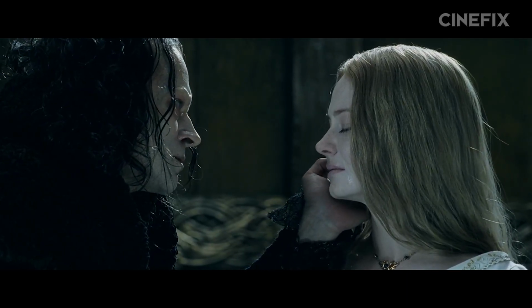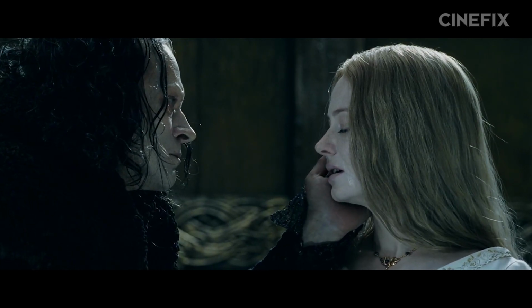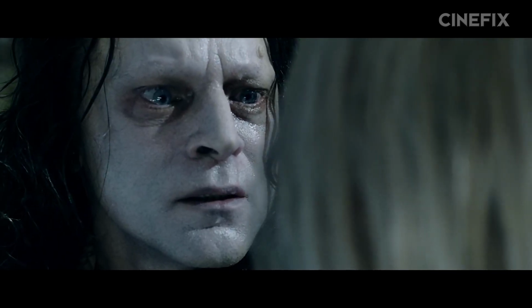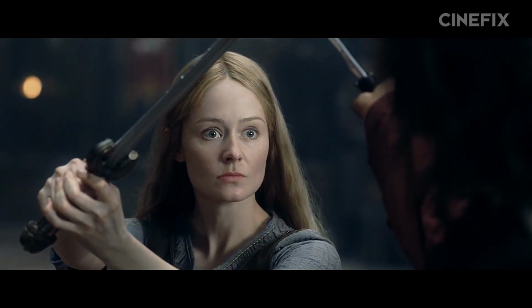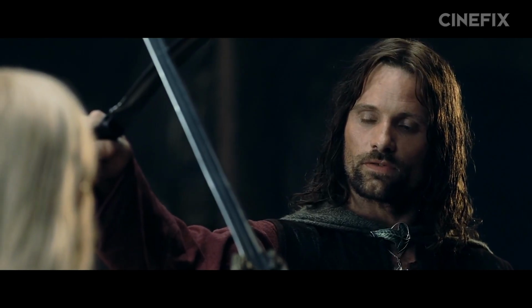This thread of Grima wants Éowyn real bad is in the book, but only very briefly. The film expands on it, making her a character strong in her desire to contribute, but painted into a corner by her gender in the male-dominated world around her. You've some skill with a blade.